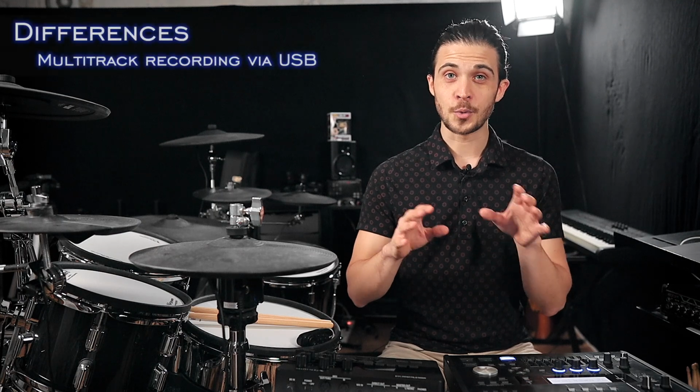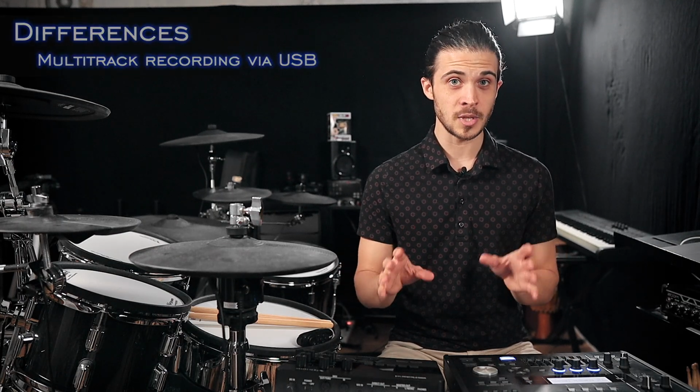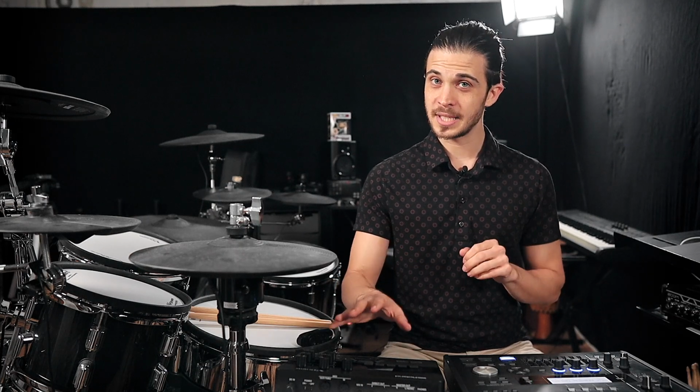Then, as for the quick recording option, as I said, you can also record multi-track via USB on both. The TD27 allows 14 stereo tracks versus 10 mono tracks on the TD50.